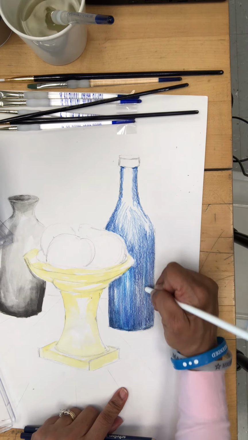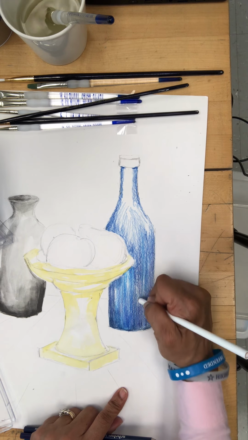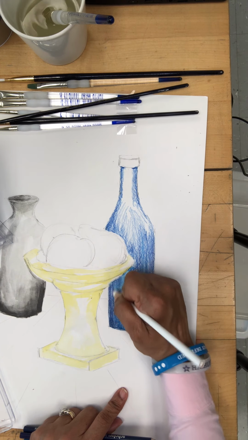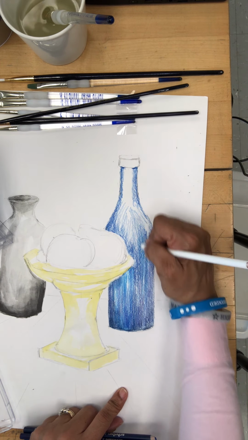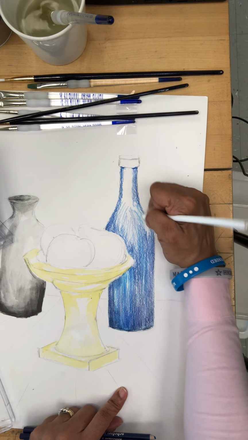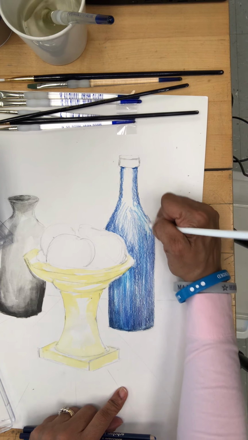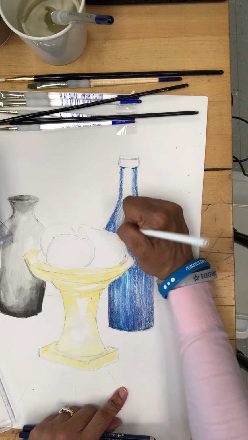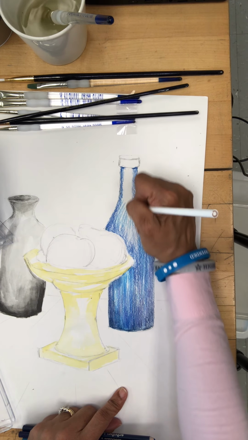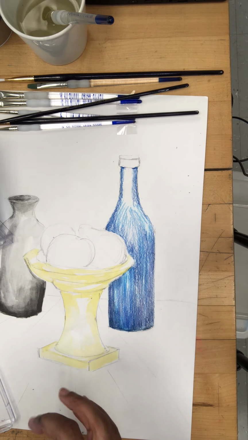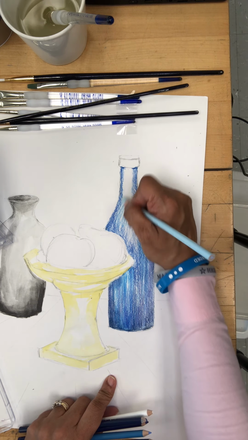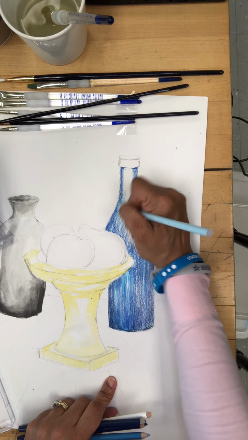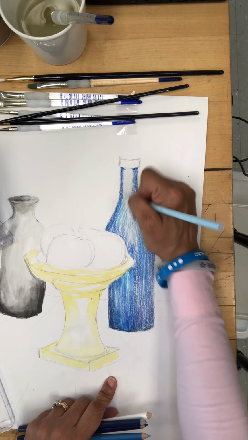Let's go ahead and enter in our white light here. If you notice, the white light blends those other colors, so we get some intensity of white values. Go in and put a little bit of a light blue there.